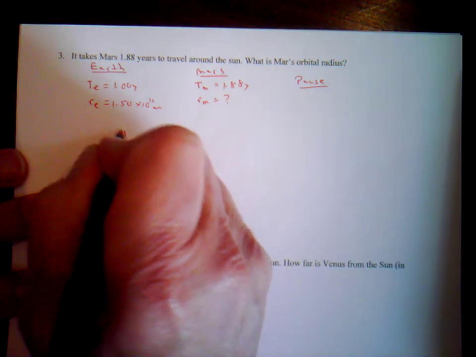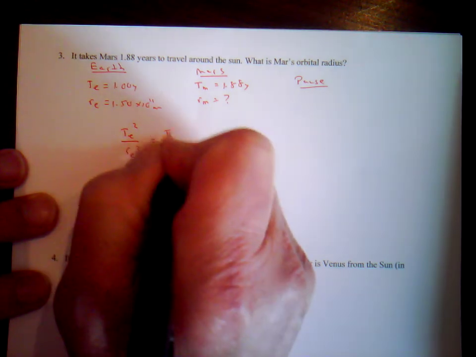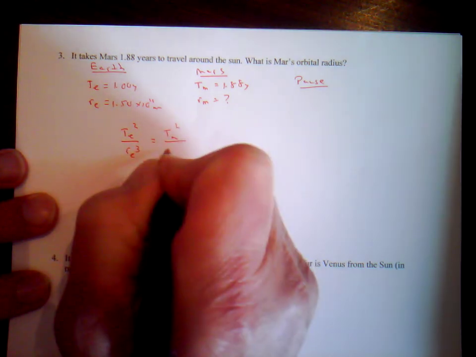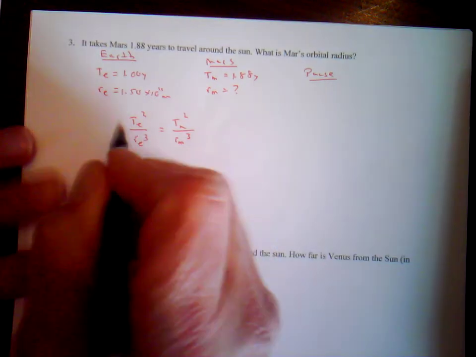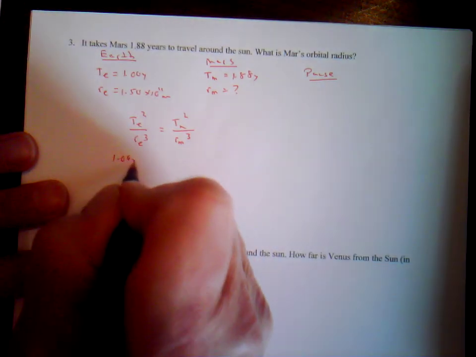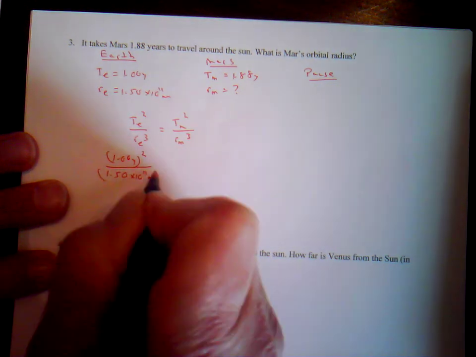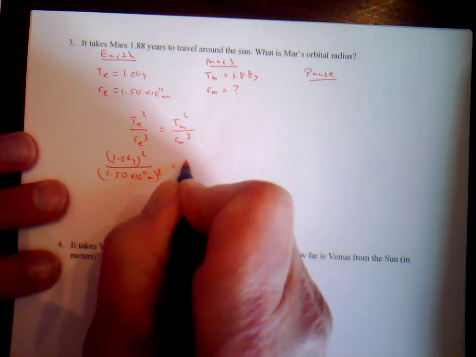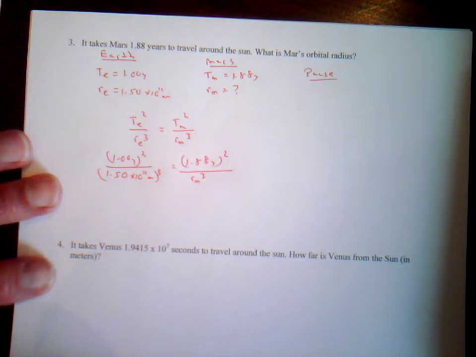Again, we have the period of the Earth squared over the radius of the Earth cubed equals the period of Mars squared over the orbital radius of Mars cubed. Okay, put these numbers in. This is 1.00 years squared over the orbital radius of the Earth, 1.5 times 10 to the 11th meters cubed, equals the period of Mars, 1.88 years, don't forget to square that number, over the orbital radius of Mars cubed.